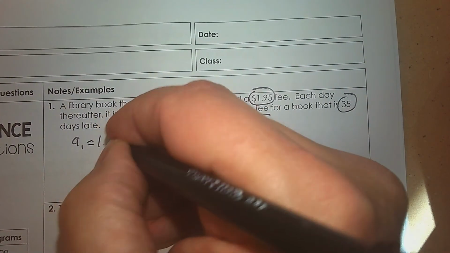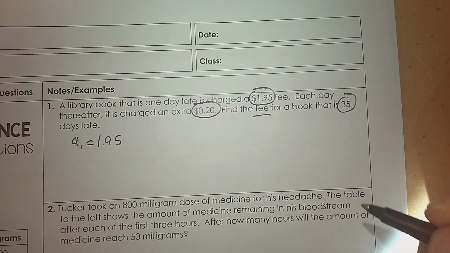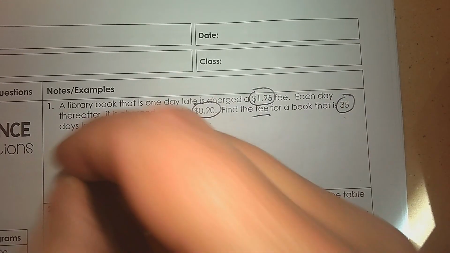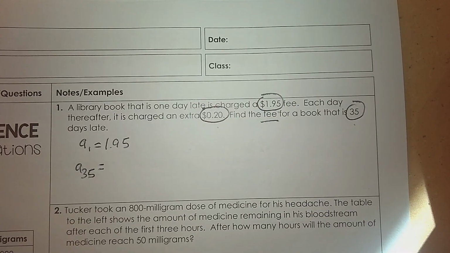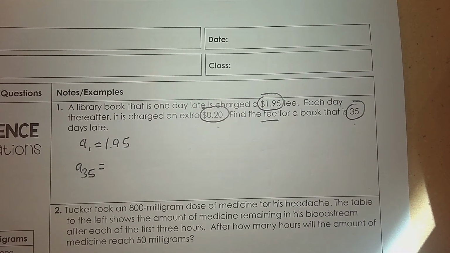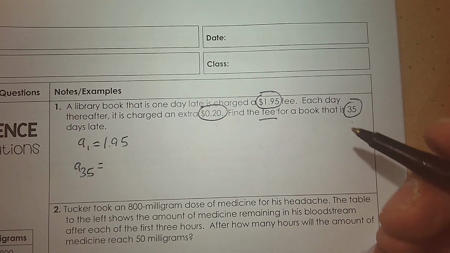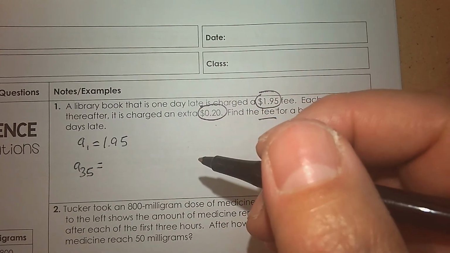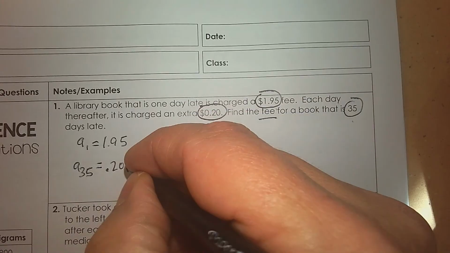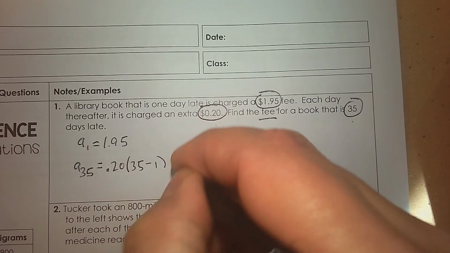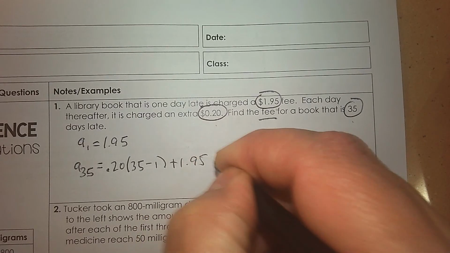So the first term is $1.95. It says find the fee if it's how many days late. So which term am I looking for then? Notice I'm not adding them up, right? I just want to know the 35th day. And how do I find the 35th term? The common difference is 20 cents. 35 take away 1 plus $1.95.